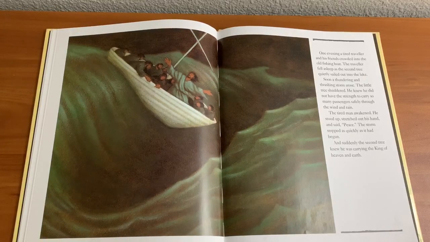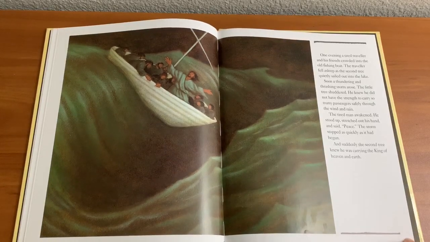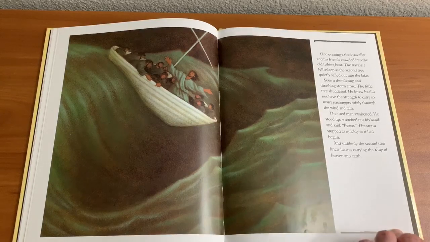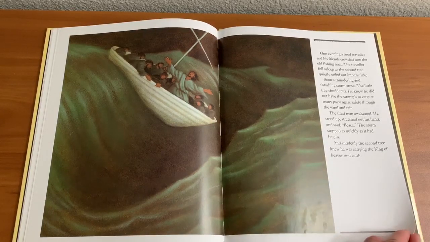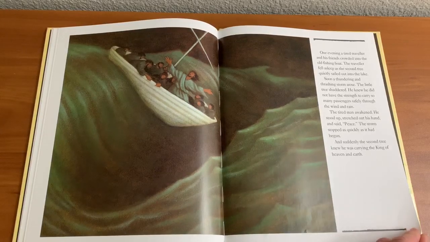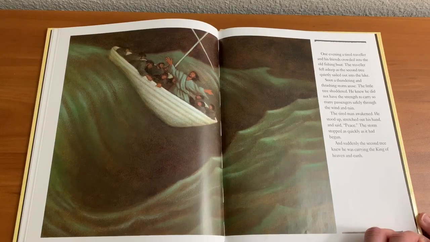He knew he did not have the strength to carry so many passengers safely through the wind and rain. The tired man awakened. He stood up, stretched out his hand, and said, "Peace." The storm stopped as quickly as it had begun, and suddenly the second tree knew he was carrying the King of heaven and earth.